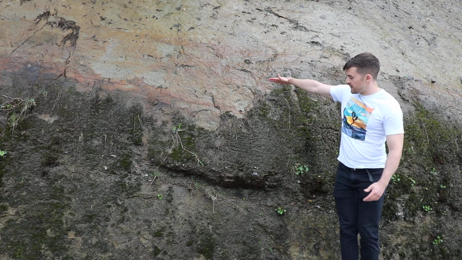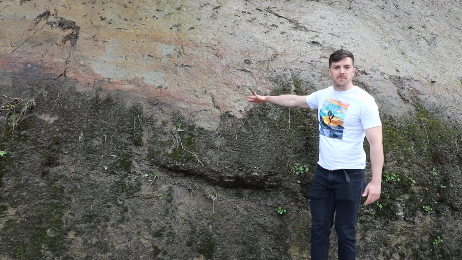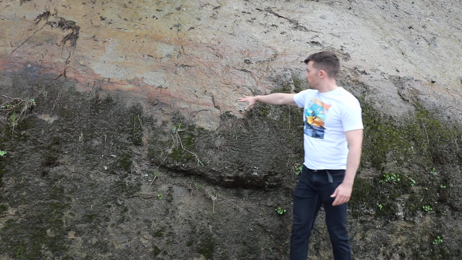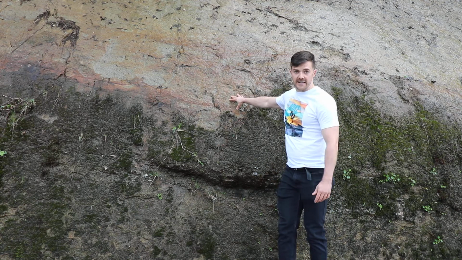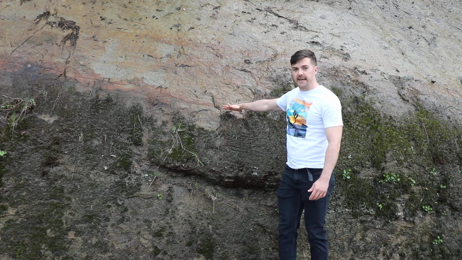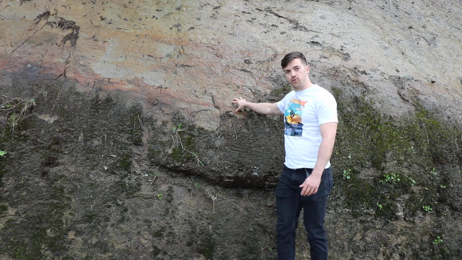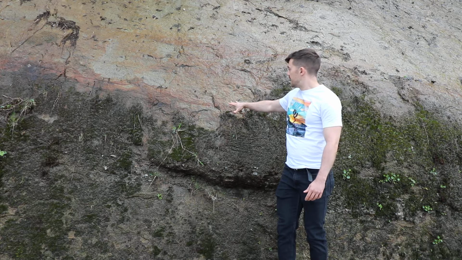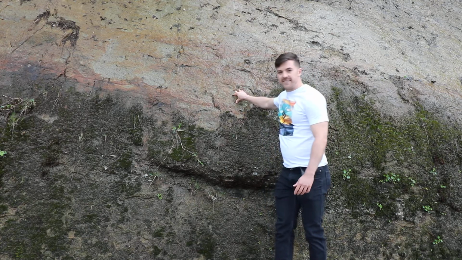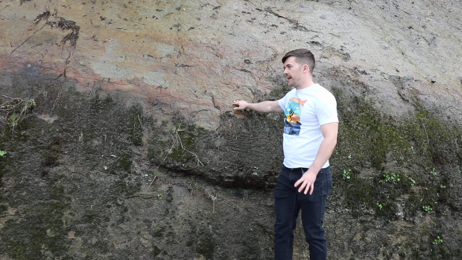If we move up the outcrop, perhaps less than a meter, about 1 meter or so, we can see that the sediment here has changed. We have a bit of layering inside it, and we can identify that layering from a change in color, and when you're up close, also a change in grain size. I can tell you that these grains here are about 0.5 millimeter on average in size.